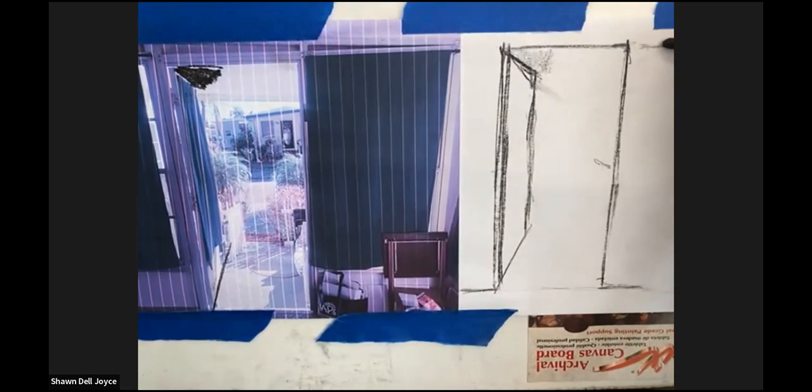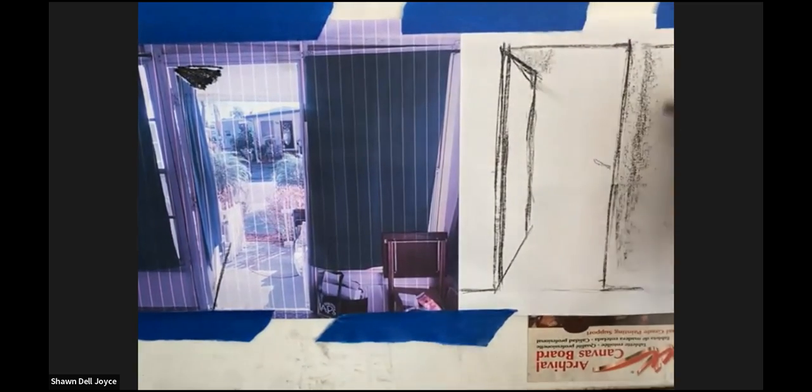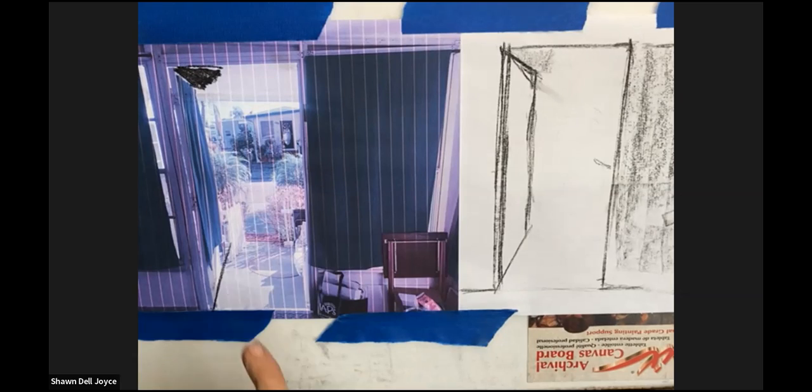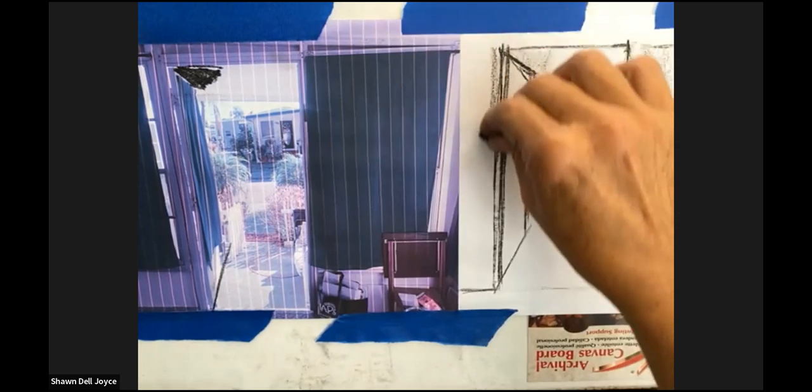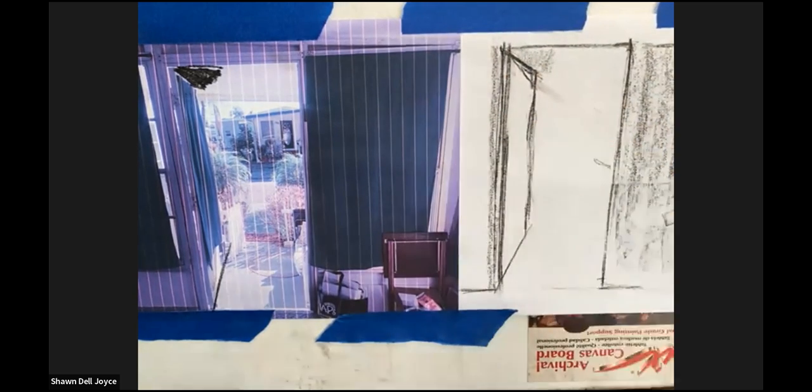I know I'm off screen. There's the top of the window. Here's the side. And this just gives me a rough idea of where that window goes. On the other side, same situation. I have a little bit of wall, and then I have the windows.